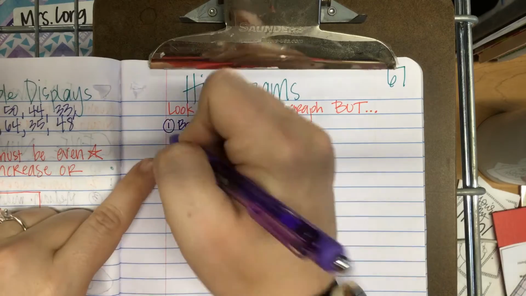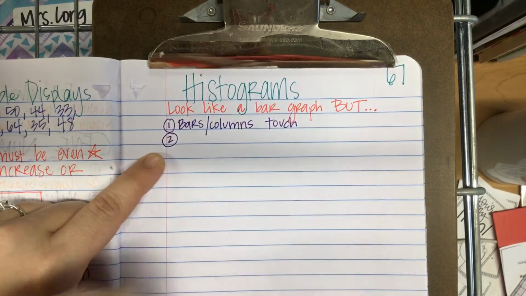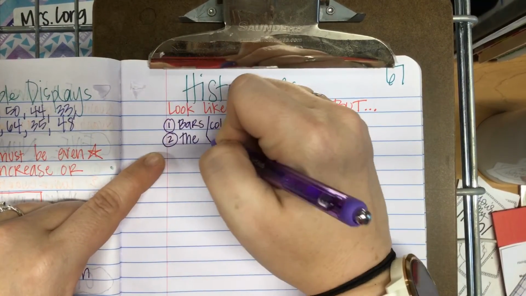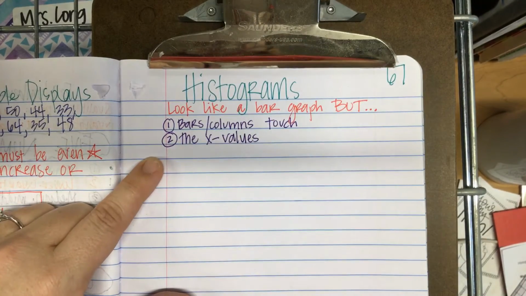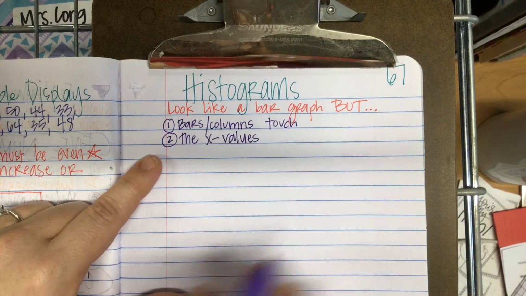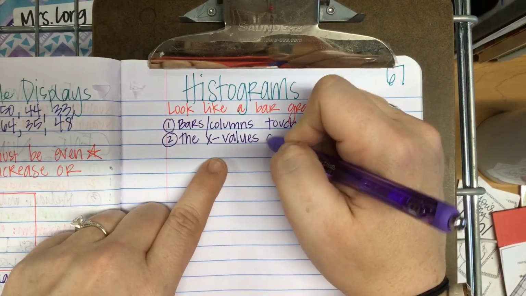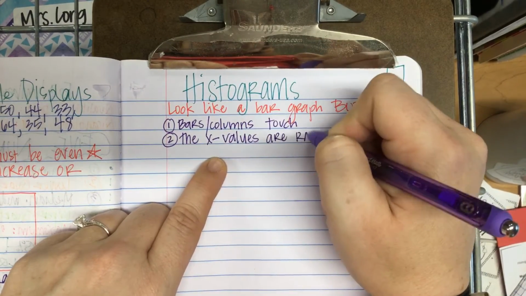The other difference is the X values. On the bottom, the labels are ranges.